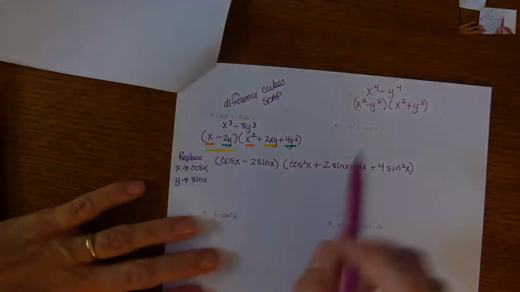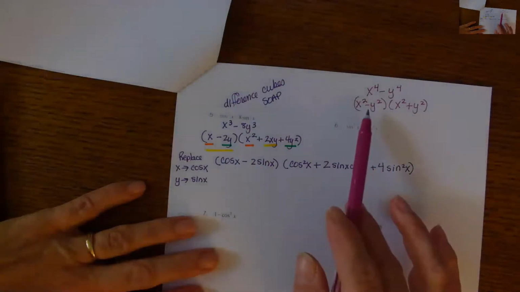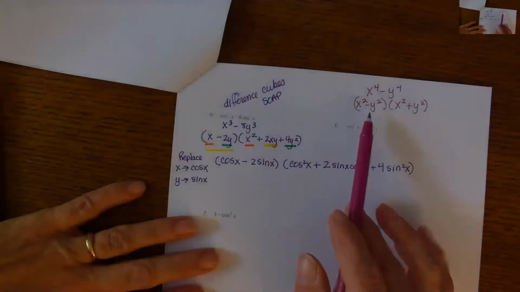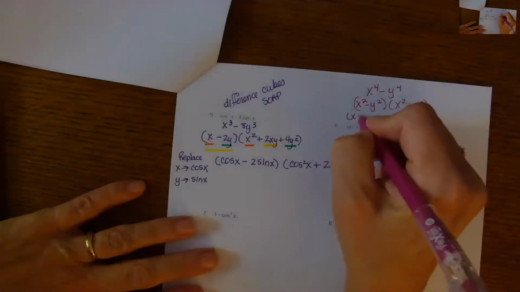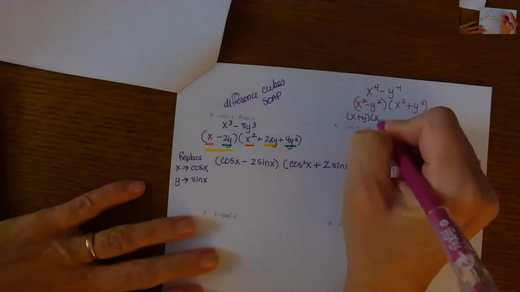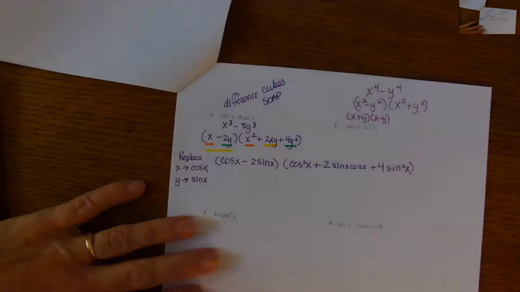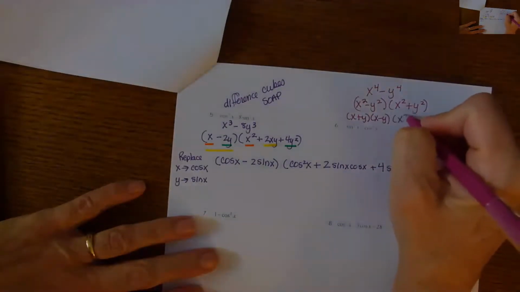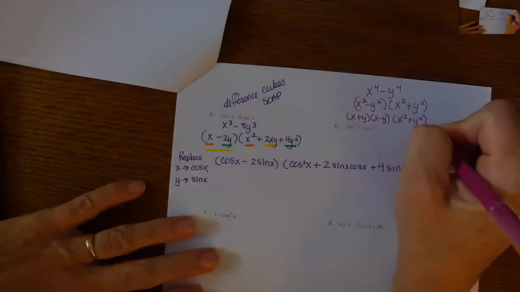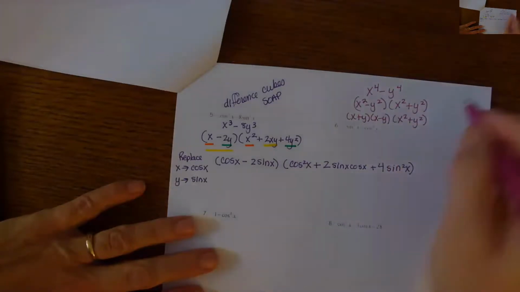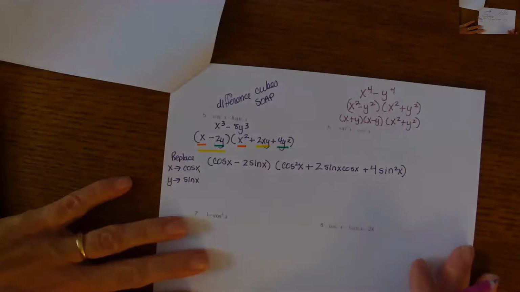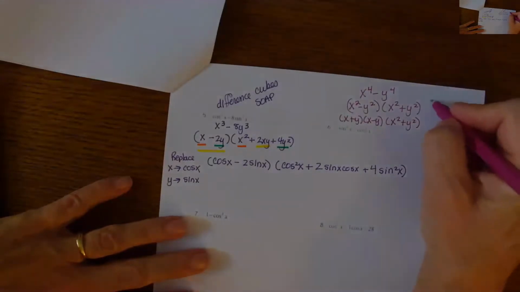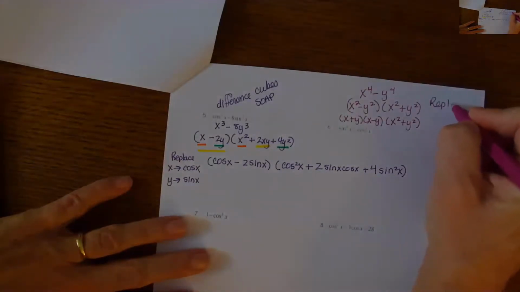Now, does this one factor again? It does, right? x plus y, x minus y. Does a sum of squares factor again? No. All right. So now instead of going crazy and getting all scared, I'm going to write myself a note. Replace. What am I going to replace with?